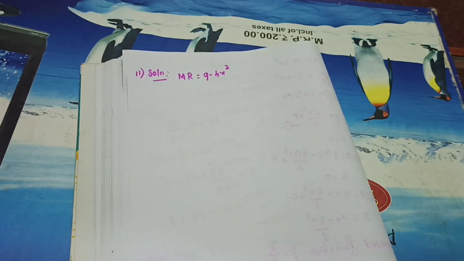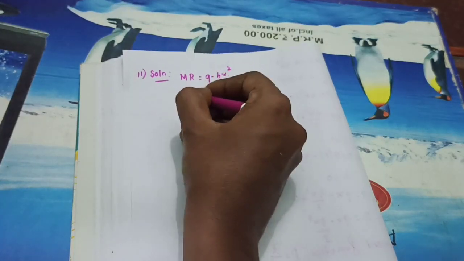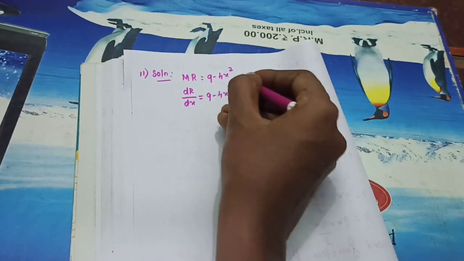P is equal to R by X. If they ask for the revenue function, R is equal to PX. Here the marginal revenue is given, so if you integrate on both sides, you will get the R value. Afterwards you can easily find the demand function. So this MR is the same as dR by dx, which is equal to 9 minus 4x squared.